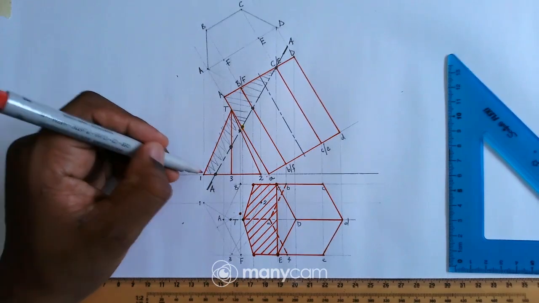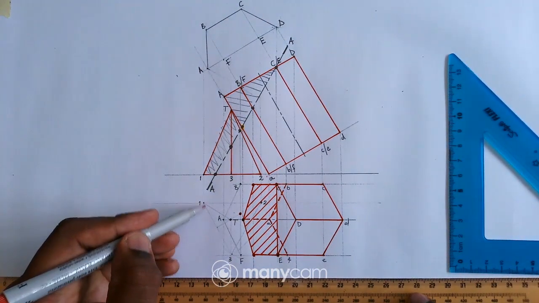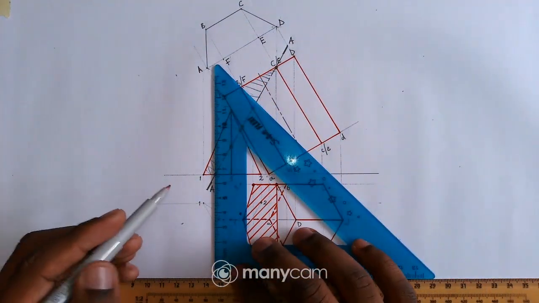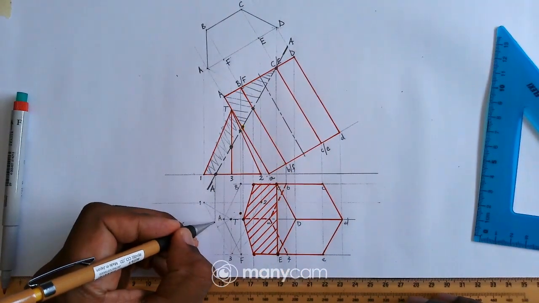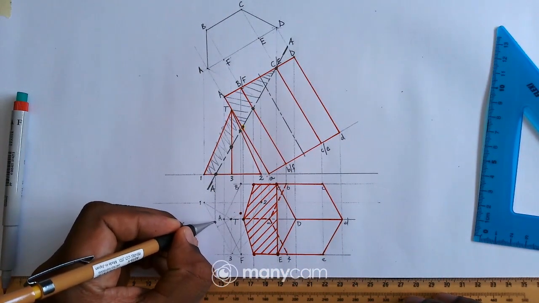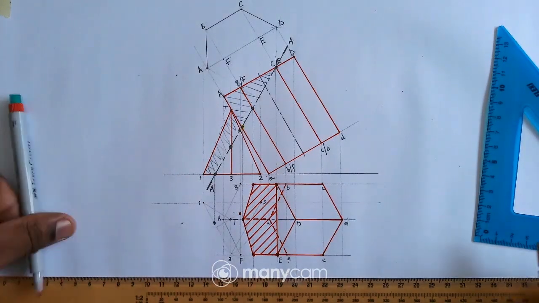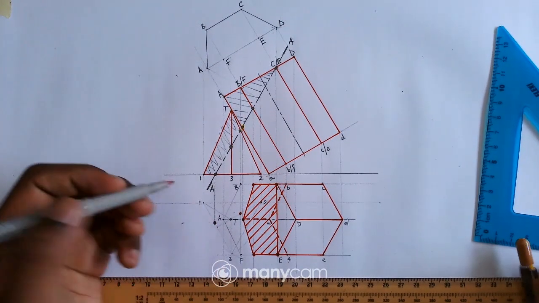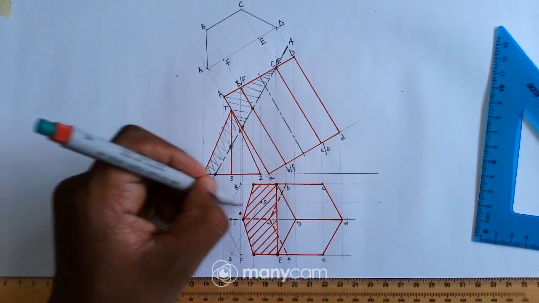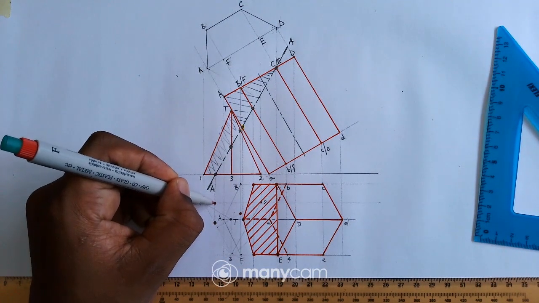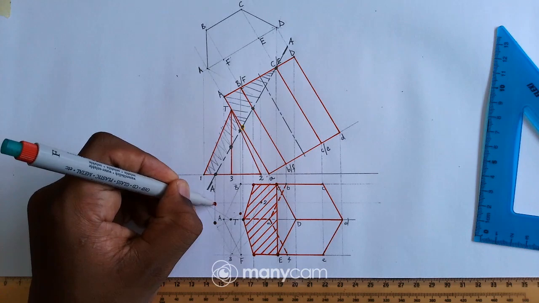Okay, so let me start with line 1 3. 1 3 is right there, so I can just project that point down to that line 1 3 at the base. Okay, so this is my second point, and then 1 2 is right there, so that means I'll have a point over there.